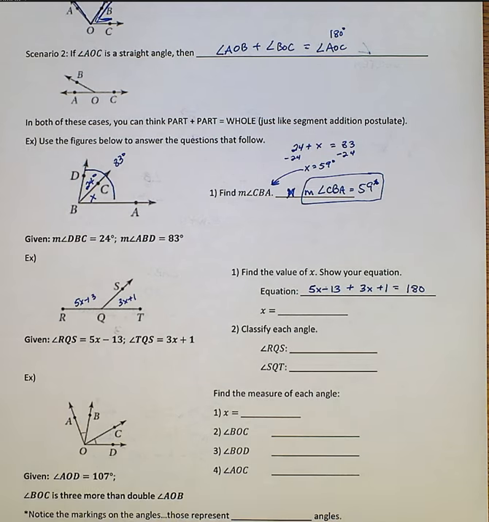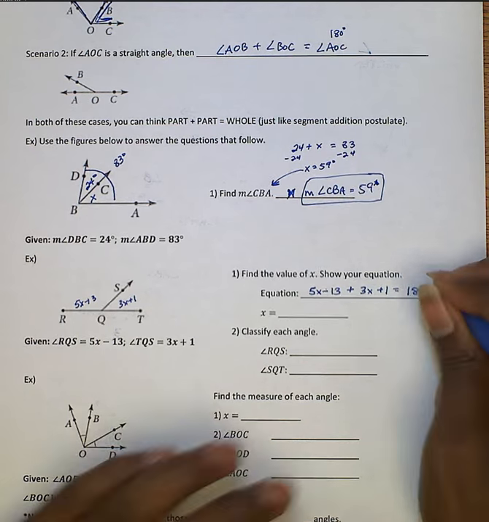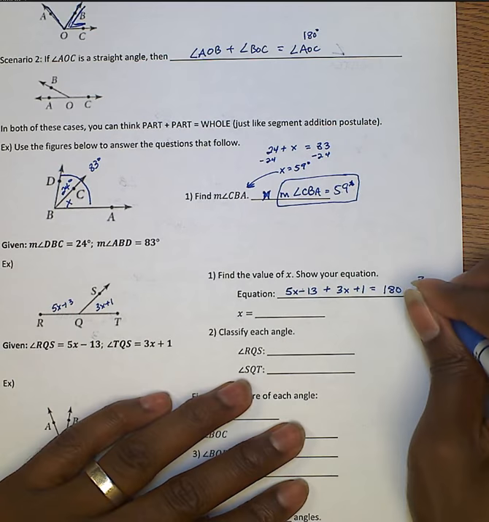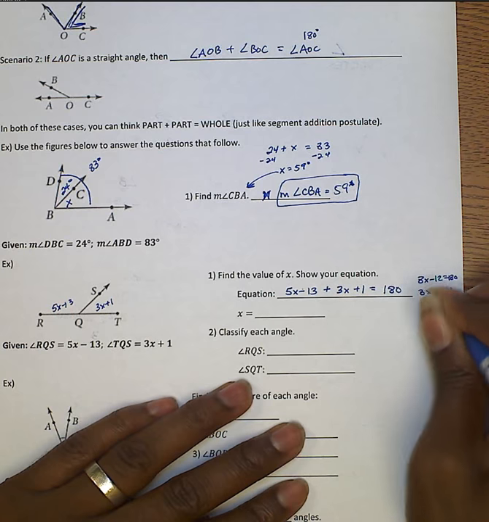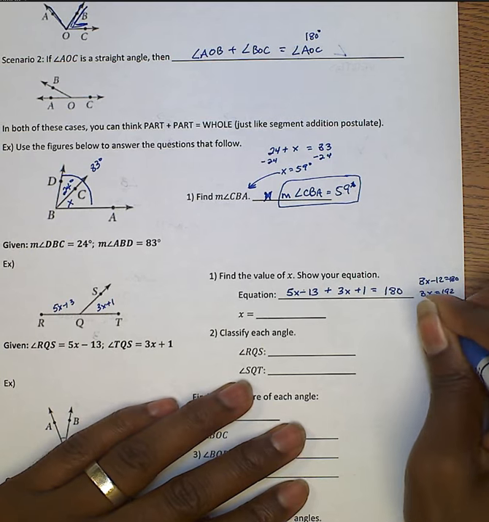And now I just solve. 5x plus 3x is 8x. Negative 13 plus 1 is negative 12. So 8x minus 12 equals 180. That means 8x will equal 192. That means x will equal 24.